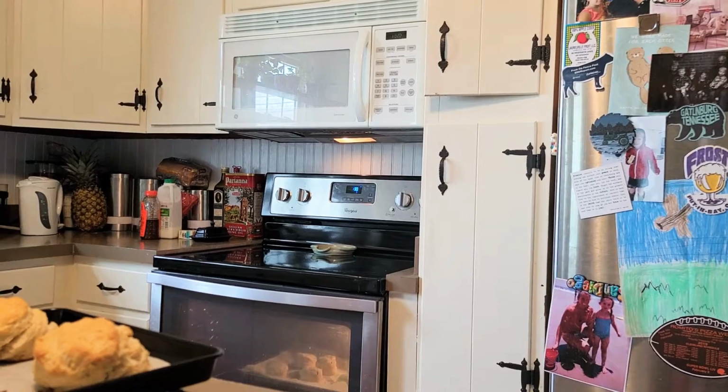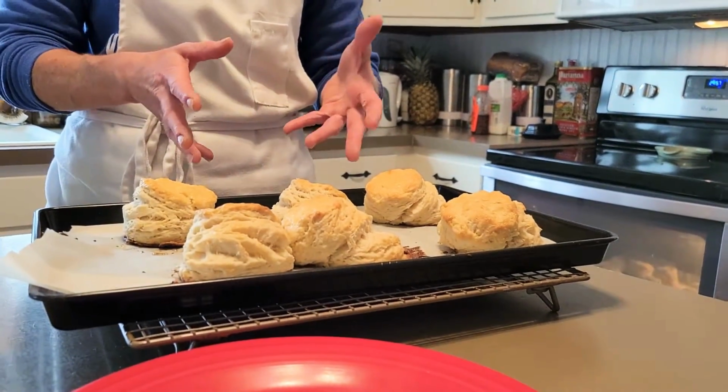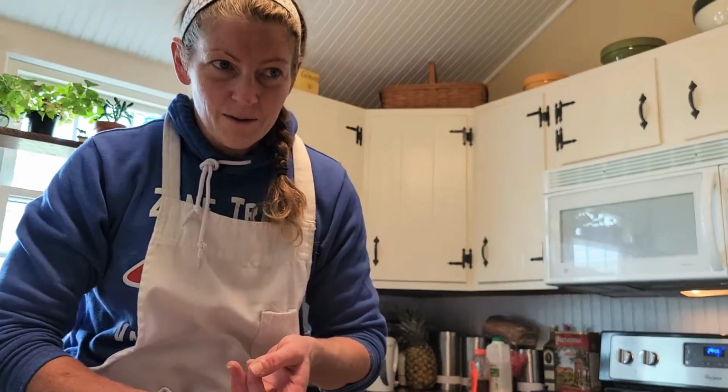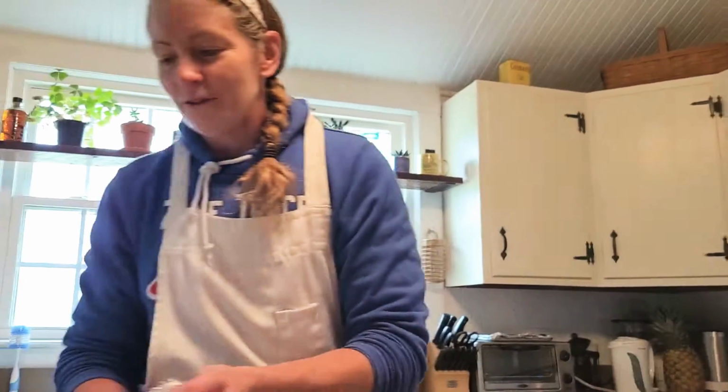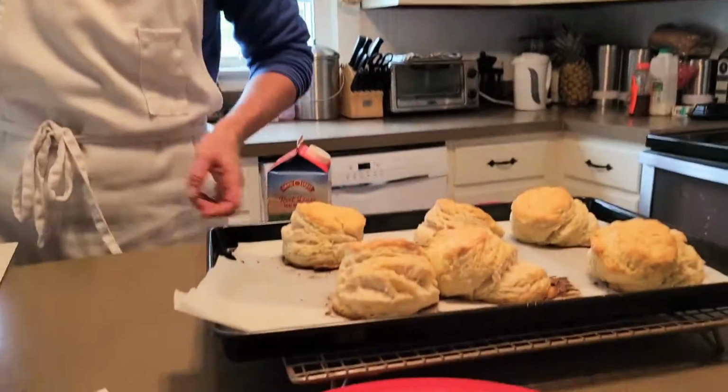Now, there's one last little step that we are going to do with these biscuits, and that is we're going to coat them with some honey butter. So we're going to take a stick of butter and a cup of honey and melt it together, and then coat the outside of these biscuits with that honey butter and sprinkle a little bit of sea salt on top of them. But before we get to that, I wanted to share with you some of the main points of today's lesson.